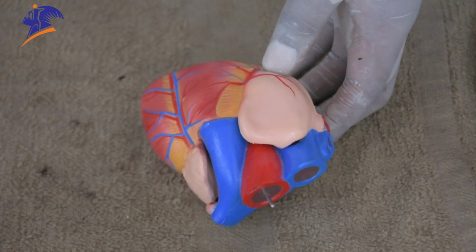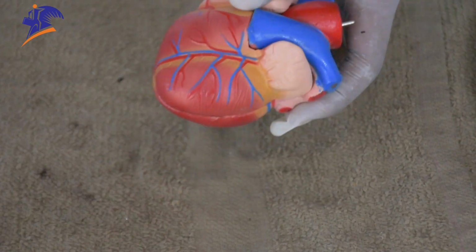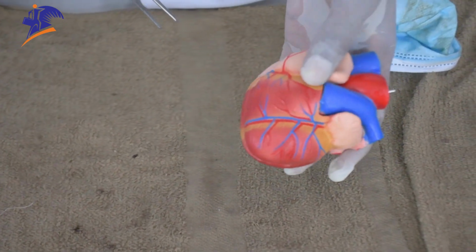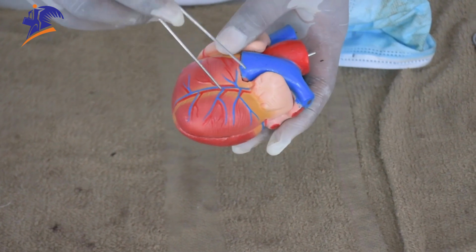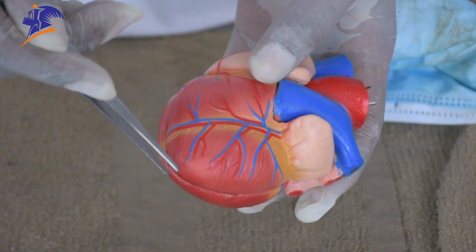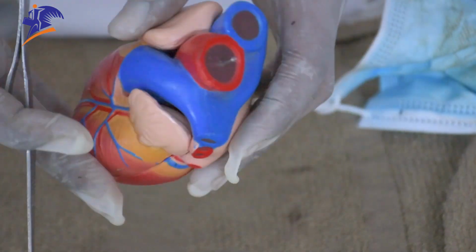So we are going to talk about the heart. The heart is a fist-like shape located in the mediastinum. It has many borders. It has the apex, which is located in the left ventricle. This is the apex of the heart.